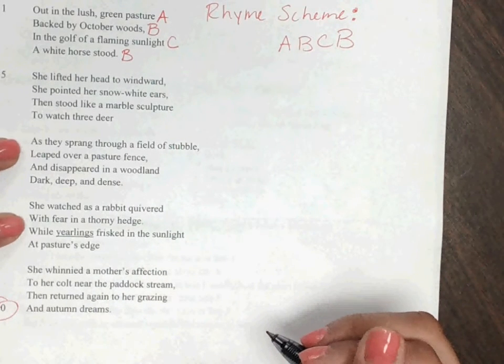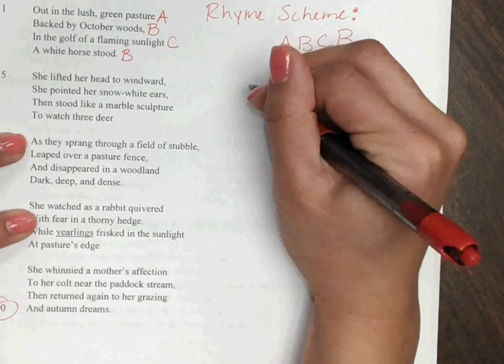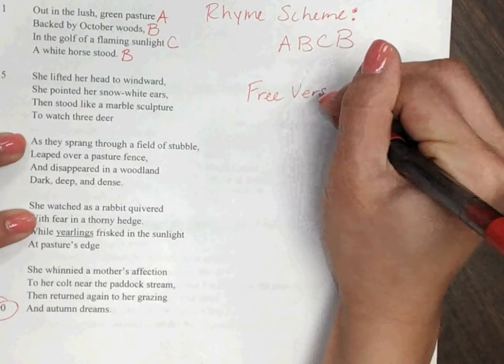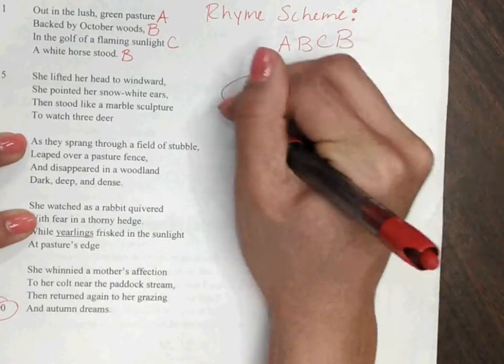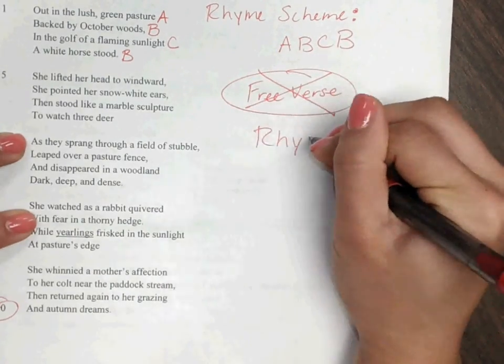Since that is our rhyme scheme, we know that it cannot be a free verse poem. It has to be a rhymed poem.